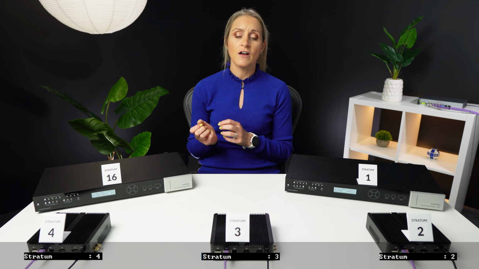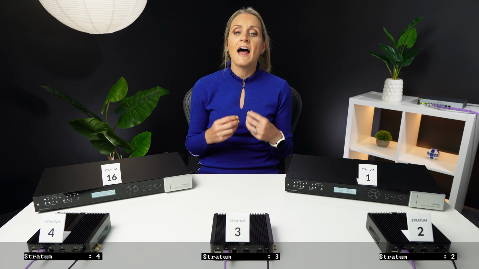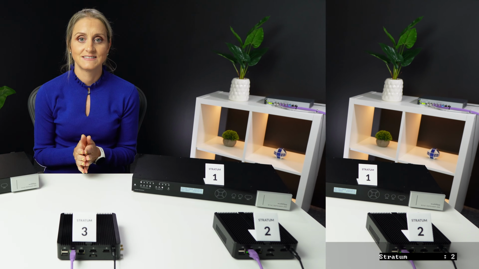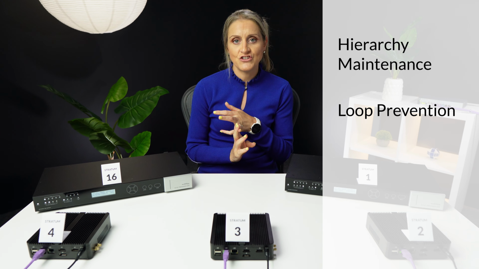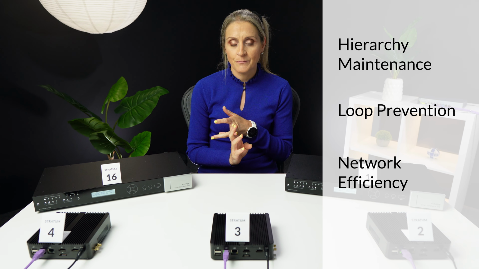If I were to reconnect the GPS antenna to the main server, you'd see the Stratum values gradually return to their original configuration as the devices detect the primary time sources available again and fail back to the preferred lower Stratum source. So why is this Stratum system so crucial? There are three main reasons: hierarchy maintenance, loop prevention, and network efficiency.